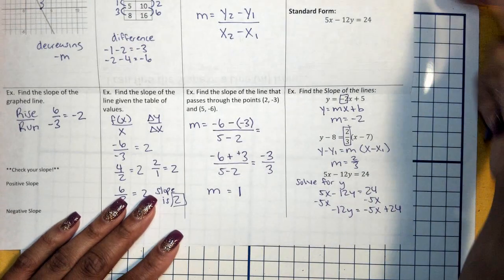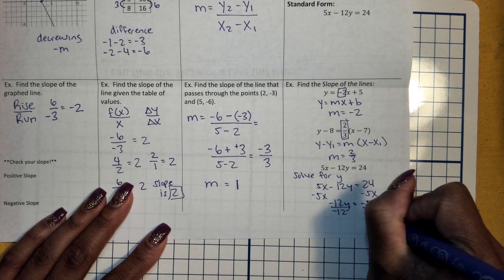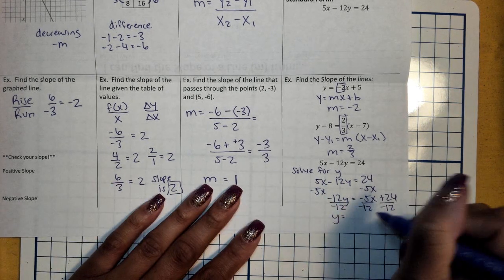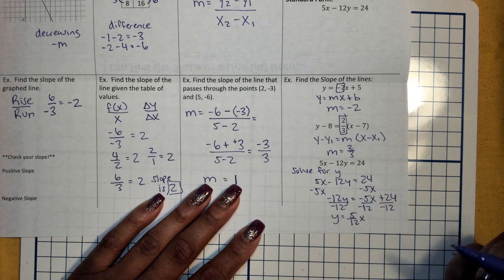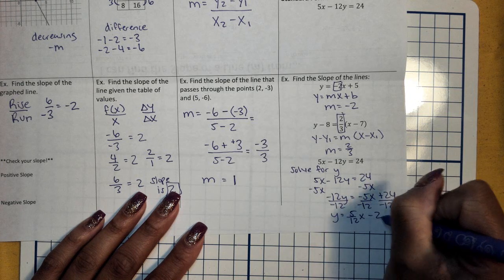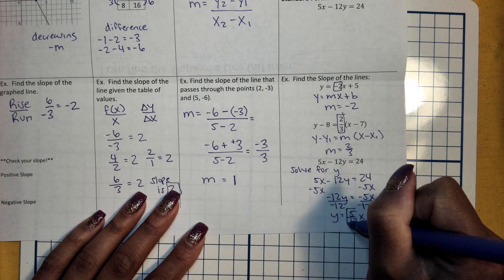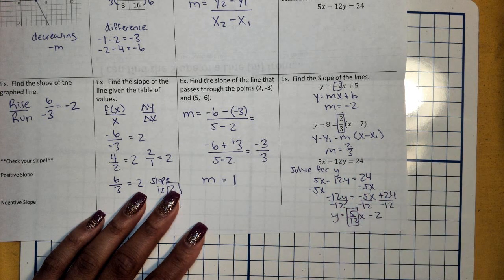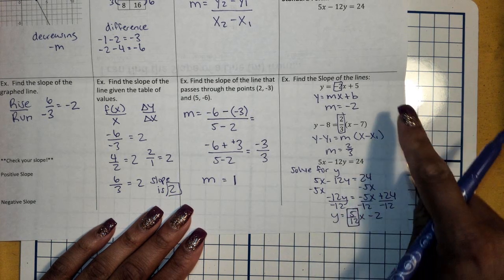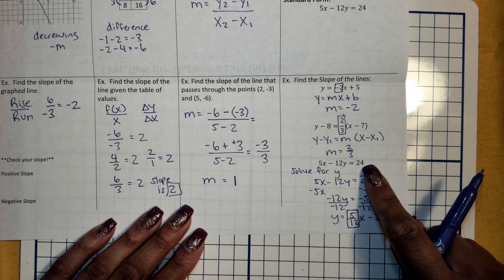Now I'm not done yet because I need to get y by itself. So I'm going to divide everything by negative 12. So then I have y equal to a positive 5 over 12 x, and then 24 divided by negative 12 gives me a negative 2. And here our slope is just as defined in slope-intercept form, and that is our 5 over 12. Okay, so that is identifying slope in 3 different equations with slope-intercept form, point-slope form, and standard form.